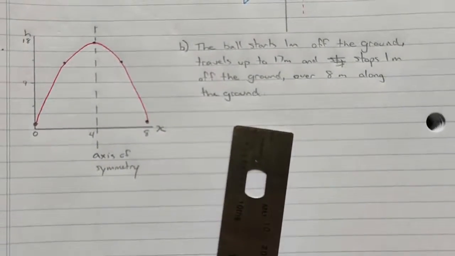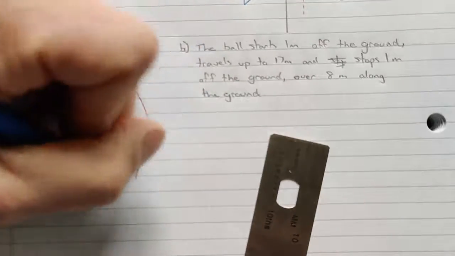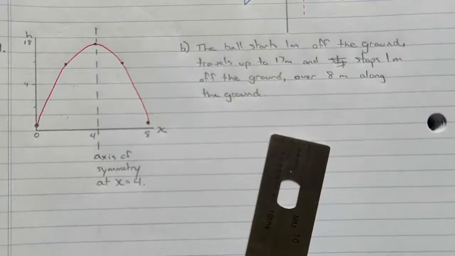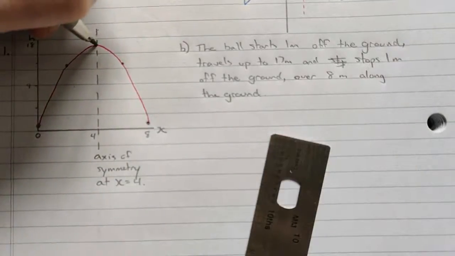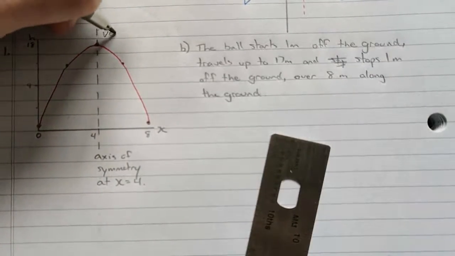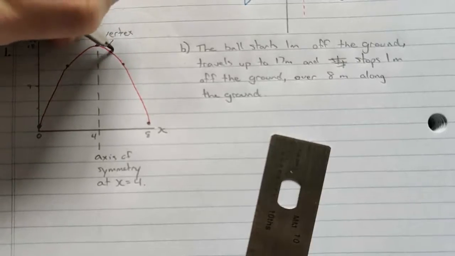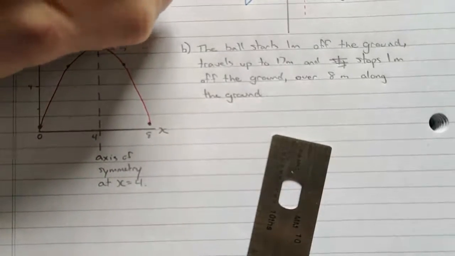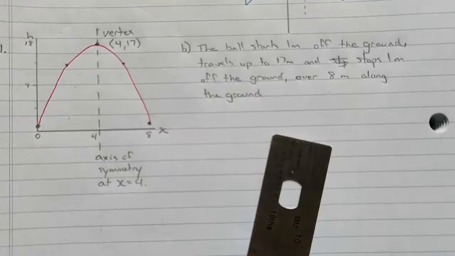And it occurs at x equals 4. So the axis of symmetry occurs at x equals 4. And the vertex is this point right here. Vertex occurs at the point 4 and 17. And so that would give us the answer to 2. Give us a description of the flight path, identify the axis of symmetry, and vertex.